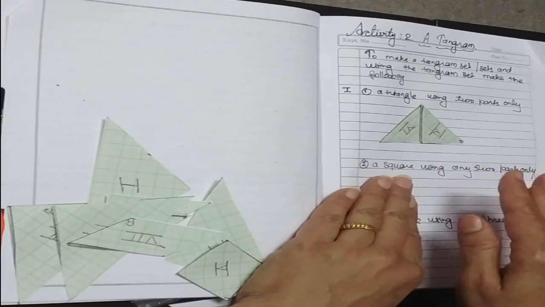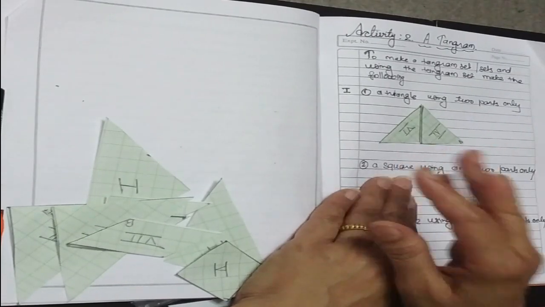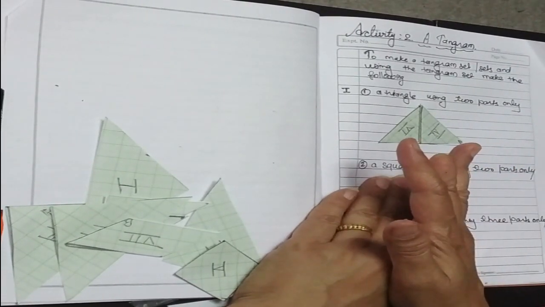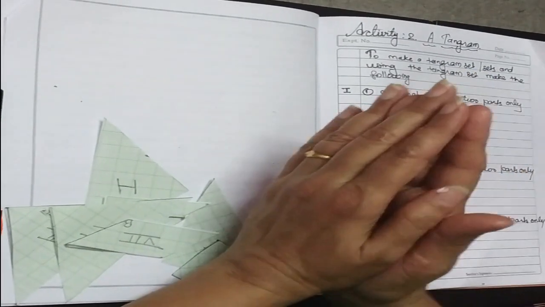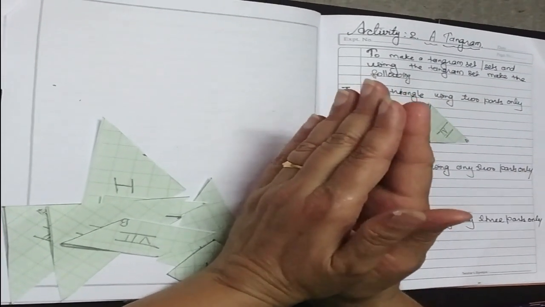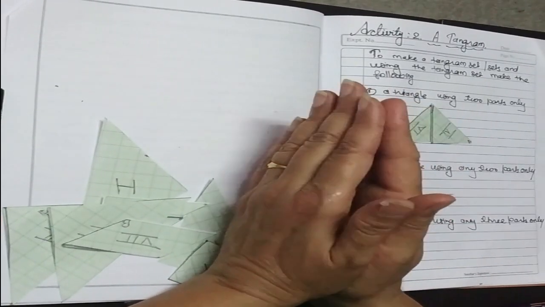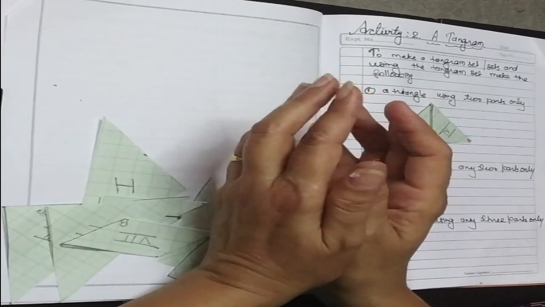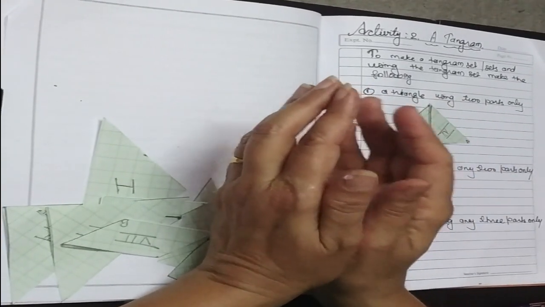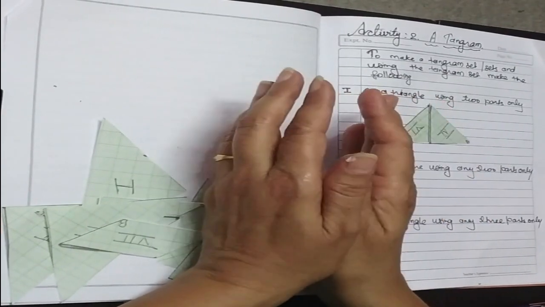You can paste this on any paper, either a plain paper or a ruled paper also. Do it on a paper. So I hope you understood the meaning of tangram. Tangram is a geometrical puzzle which consists of 7 different geometrical figures. With the help of these 7 geometrical figures, using them at a time, we can make different shapes.